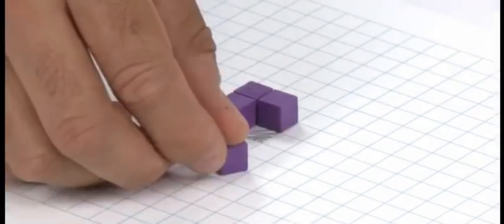This is the foundation of our building, 4 square units. Now, I'll place 4 cubes directly on top of the square. This represents the ground floor of our building. You try.